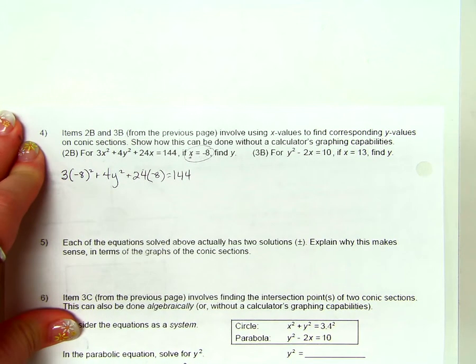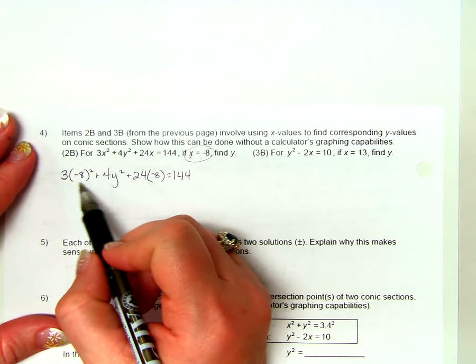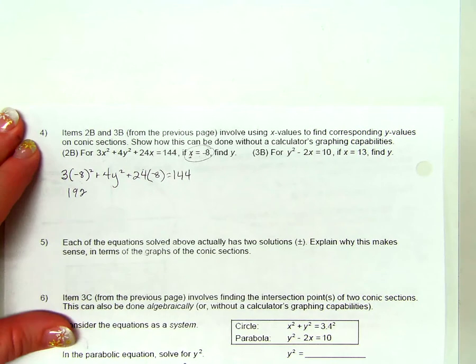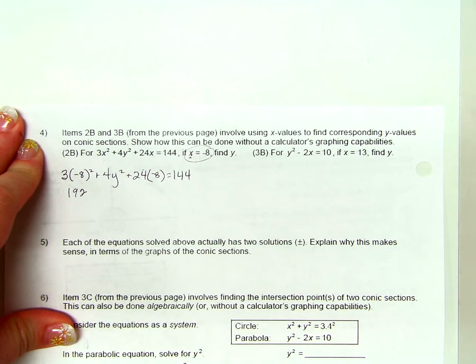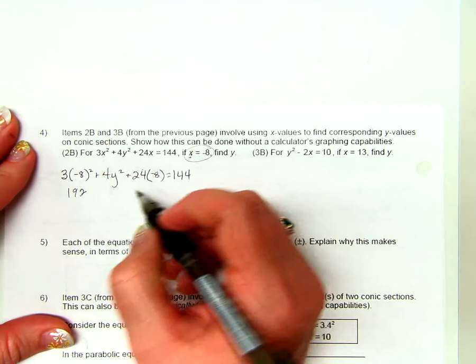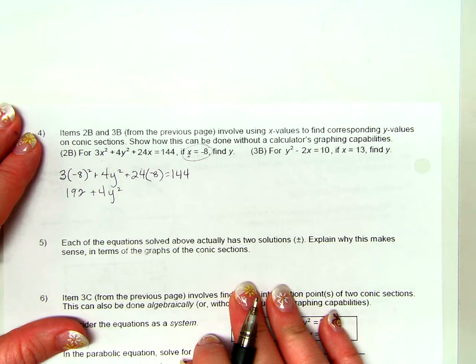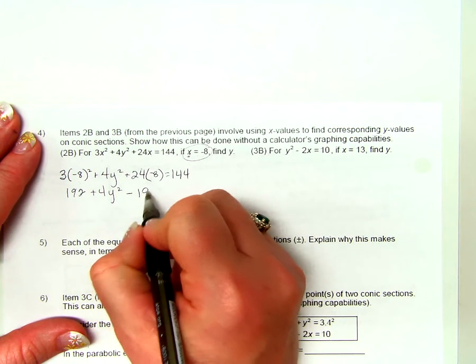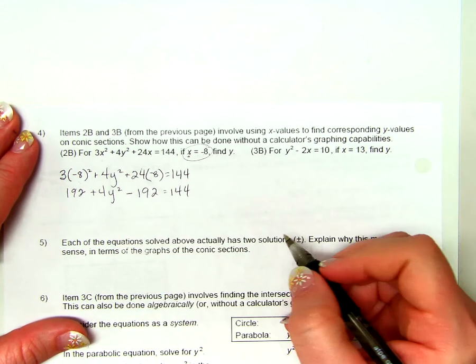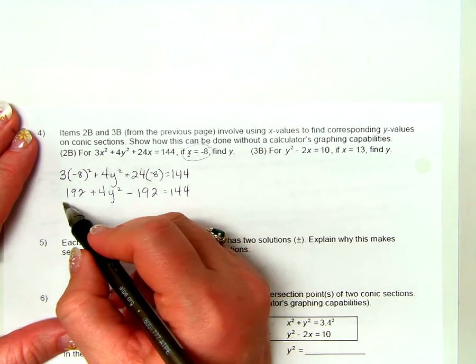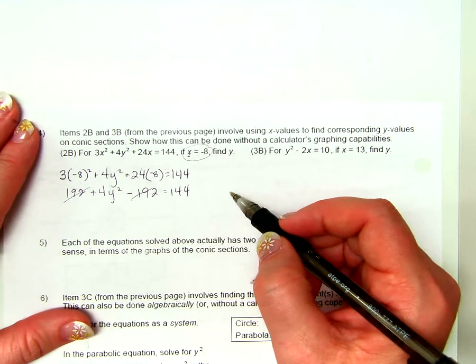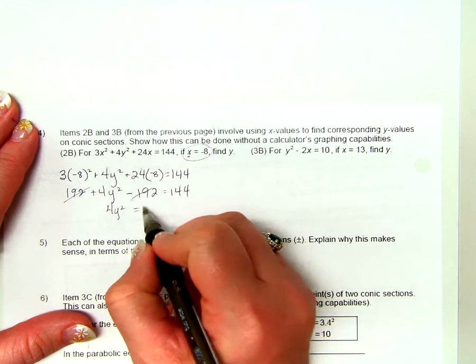So what is negative 8 squared? 64 times 3? 192. Are you sure about that? Good. Okay. Now what? Just keep going, right? What is 24 times negative 8? Negative 192? That makes it nice. Why does that make it nice? That's 0, isn't it? So I just have 4y squared equals 144.